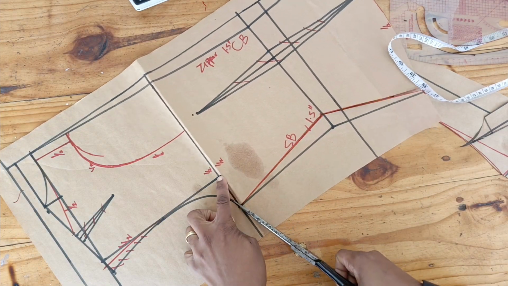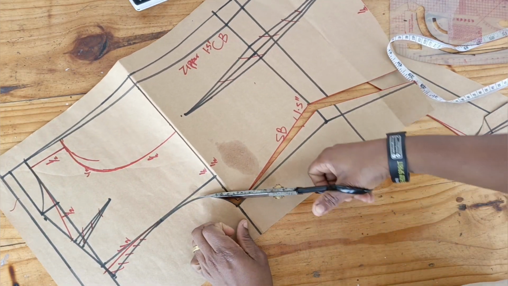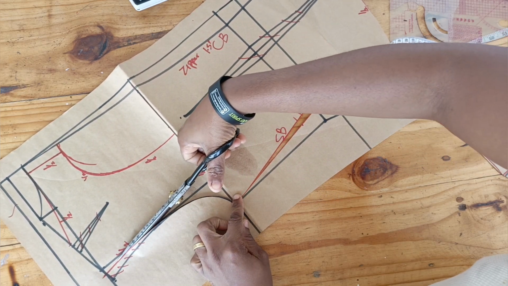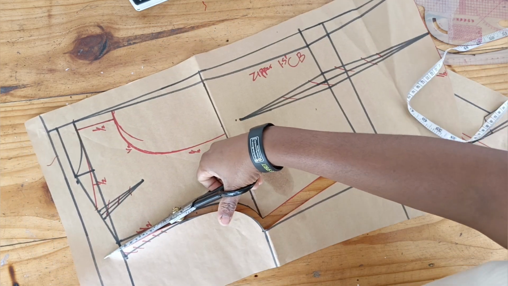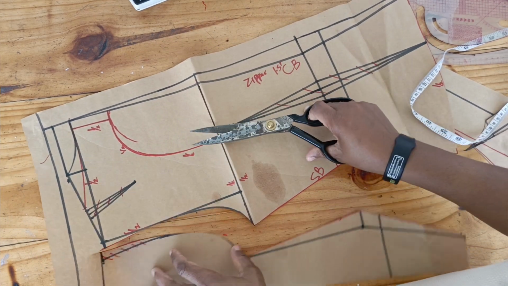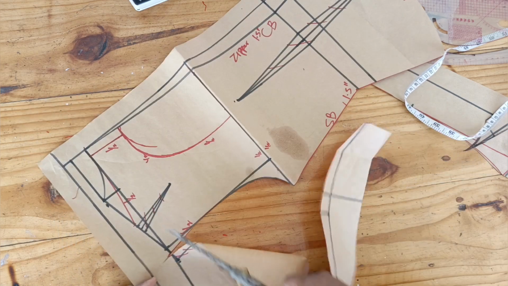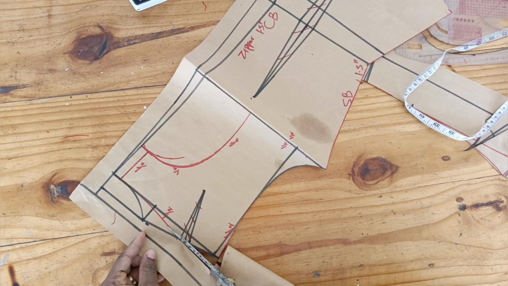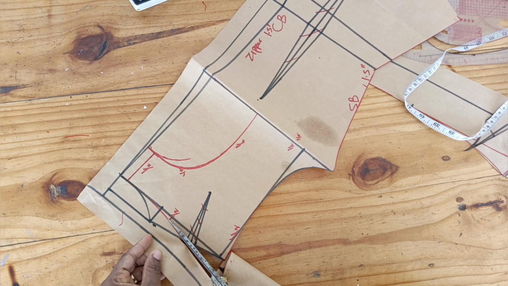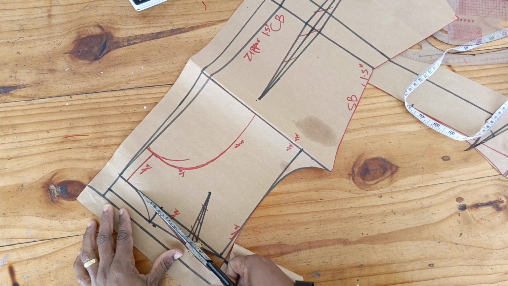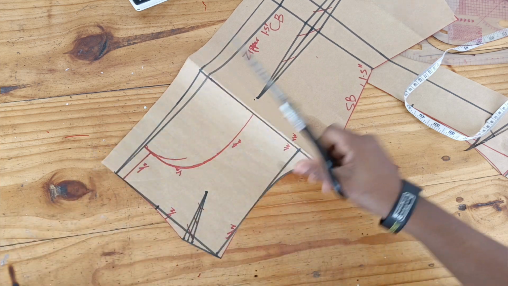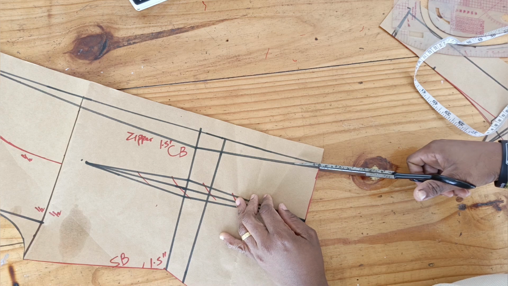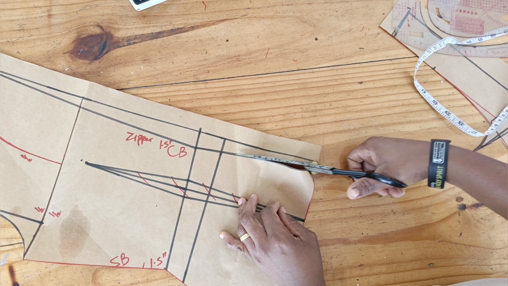So this is the armhole. Then focusing on the shoulder, the neckline, and then cut out the center back, that's the slope, cut off the slope.